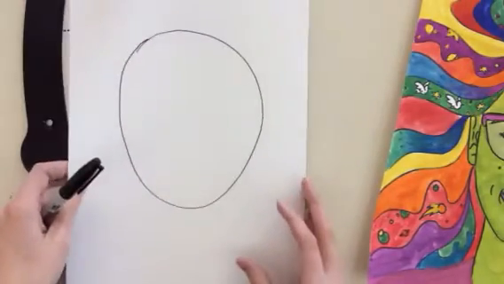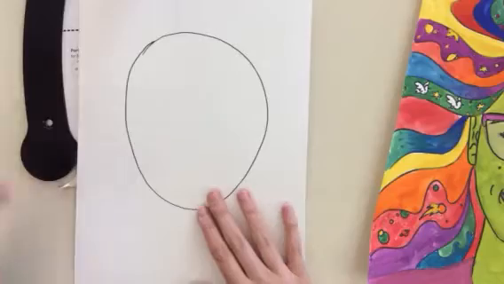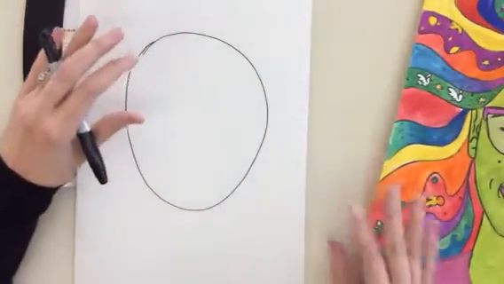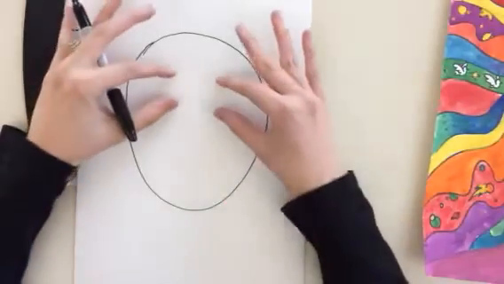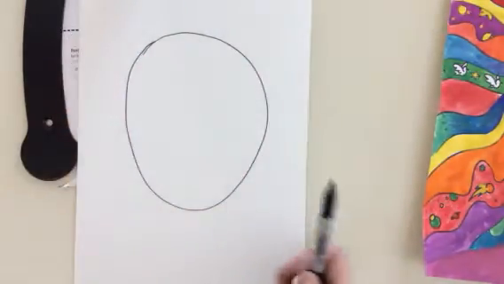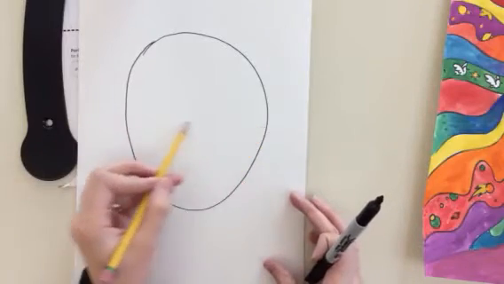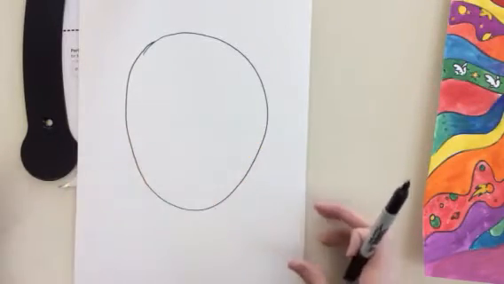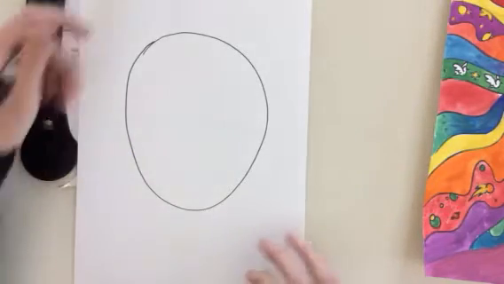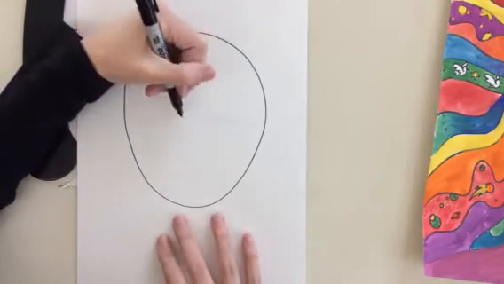So I'm going to go back to right here, and we want to start out by doing our eyes. Now, I noticed that in a lot of students' drawings, they make the eyes all the way up here. Your eyes are actually located halfway down your face. I'm going to draw a line in pencil to show you where that is, and you can do this really light in pencil. Just make sure that you do it so light that you can erase it later.